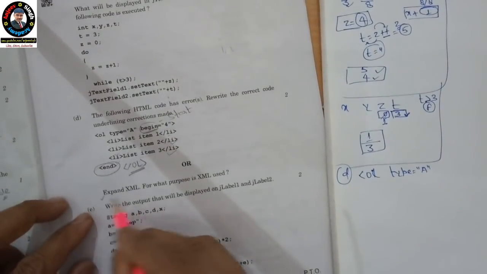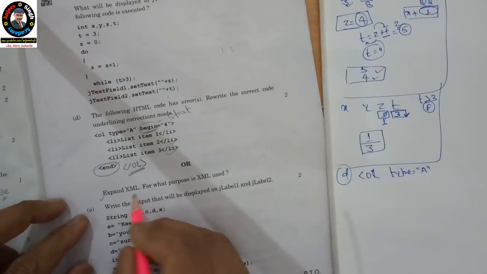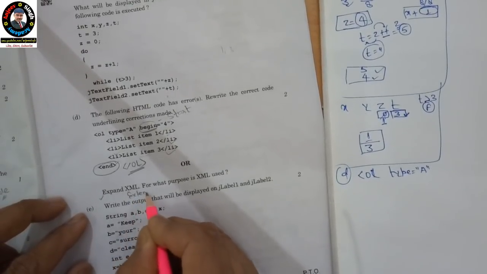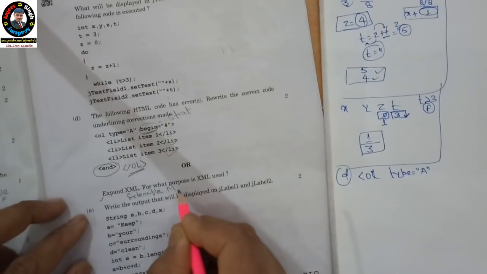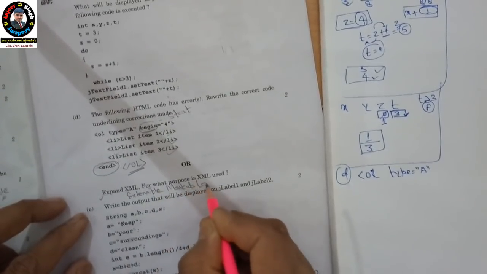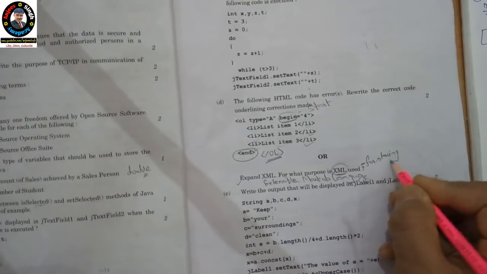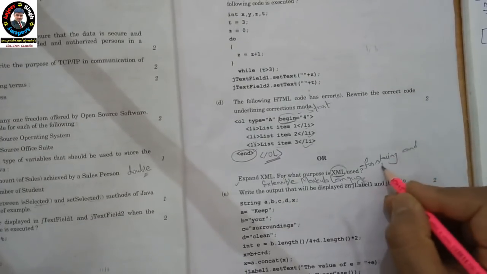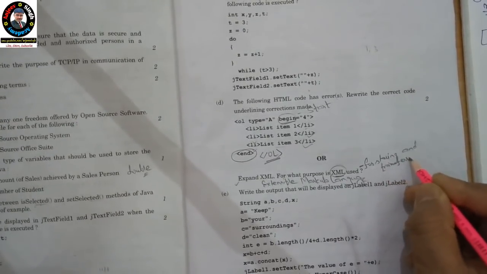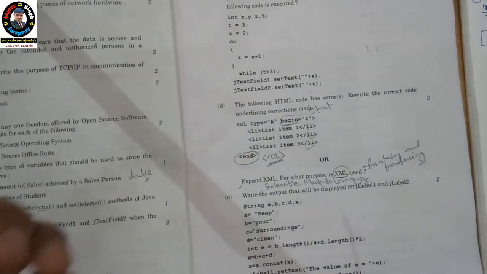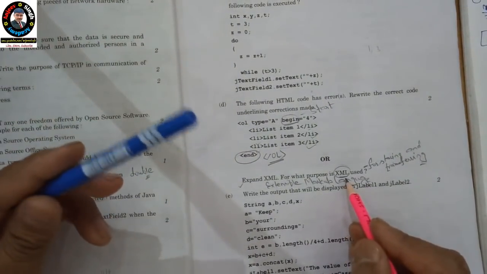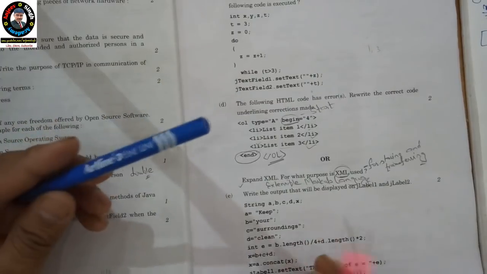And now the next question, expand XML. XML stands for extensible markup language. What is this? Extensible markup language. Okay. And what is the purpose of XML? XML is used for storing and transferring data. With the help of XML you can transfer the data, and it's platform independent, so it's easy to use by any application.